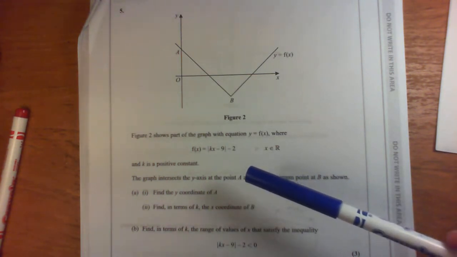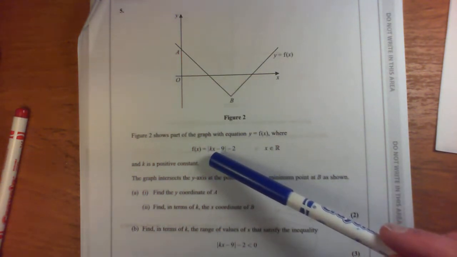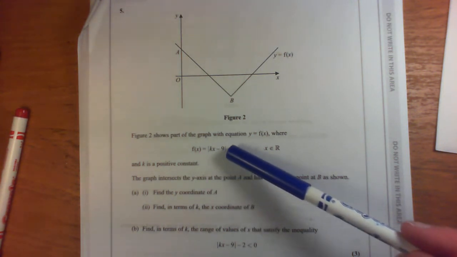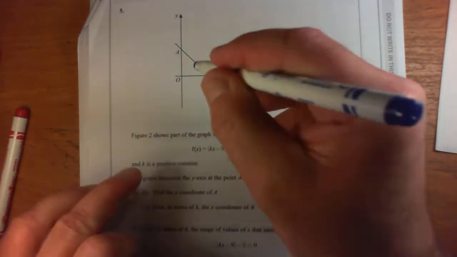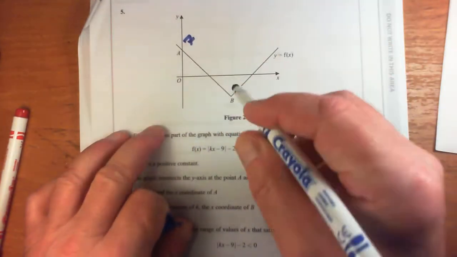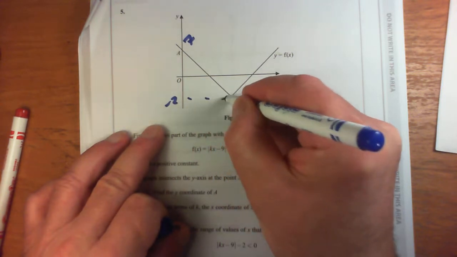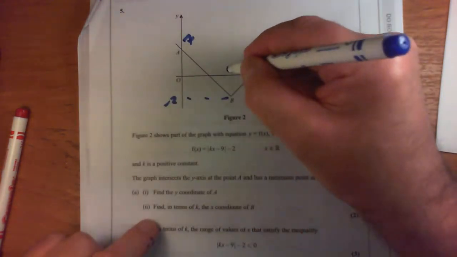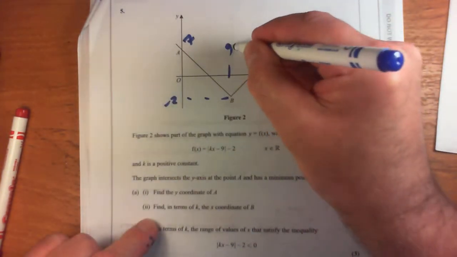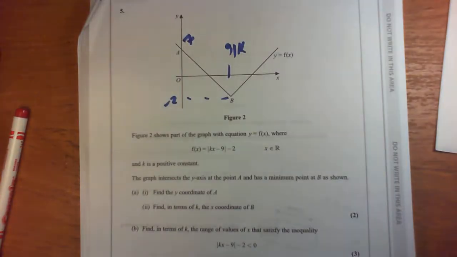It says find the y coordinate of A, i.e. the y-intercept. Well, that's setting 0 into there. That'll give you the magnitude of minus 9, which is 9, minus 2, so that's 7. So you know that that's 7, and we know that that's minus 2. And you also know that that's 9 over k, straight off.